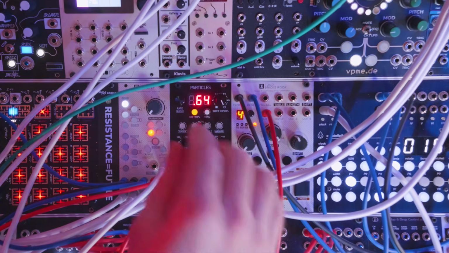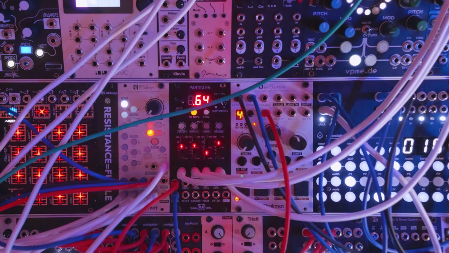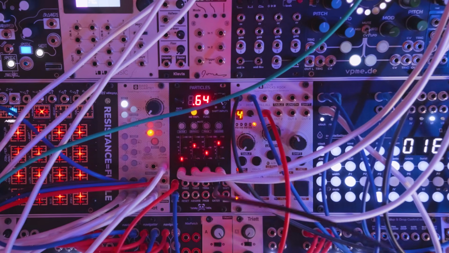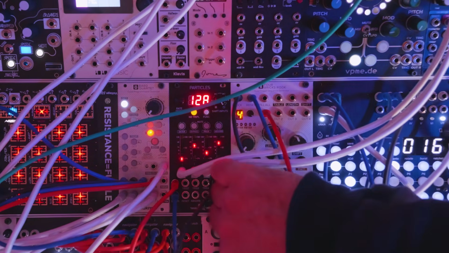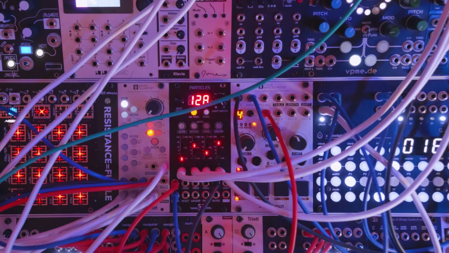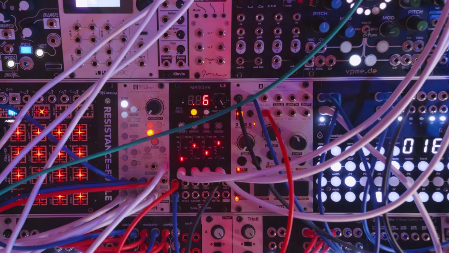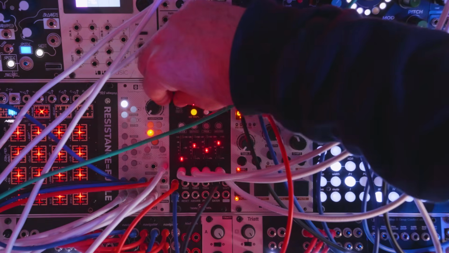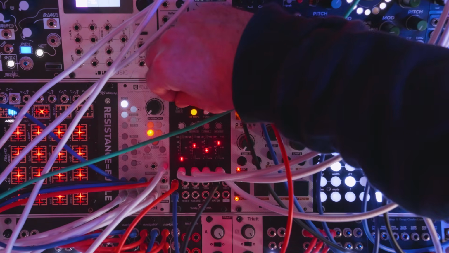And I'm going to go ahead and CV modulate the ratchet timing. That's what you're seeing on the top move around up there. I love those little tickly bits.